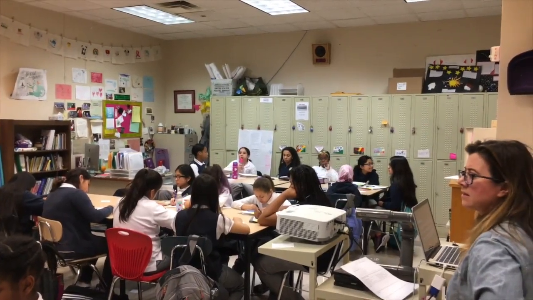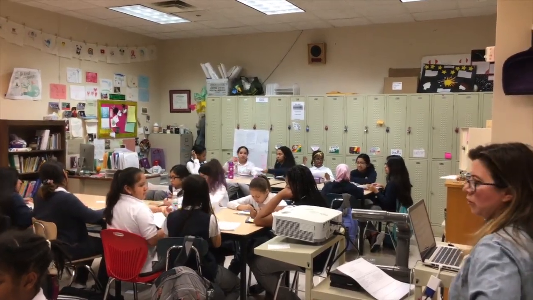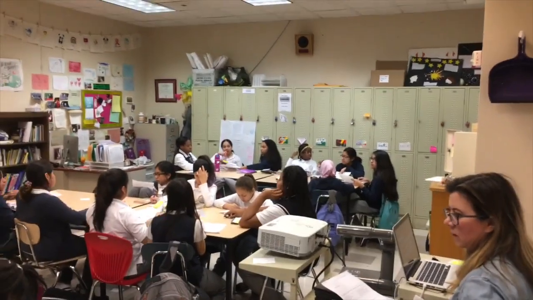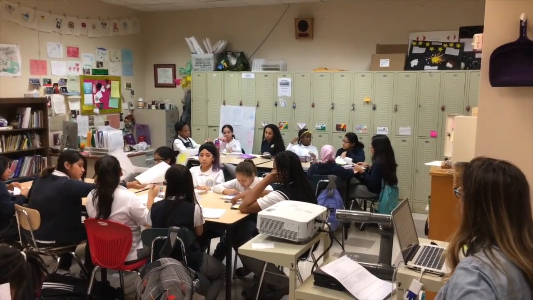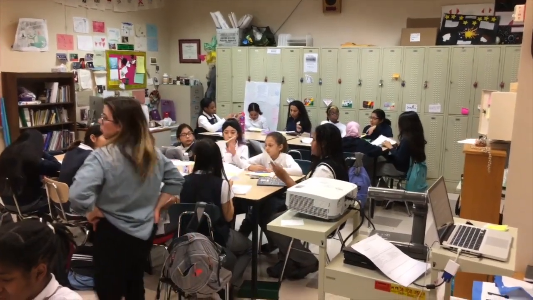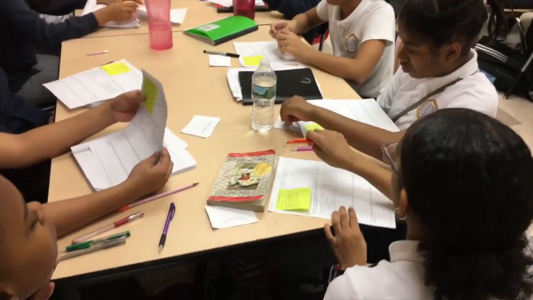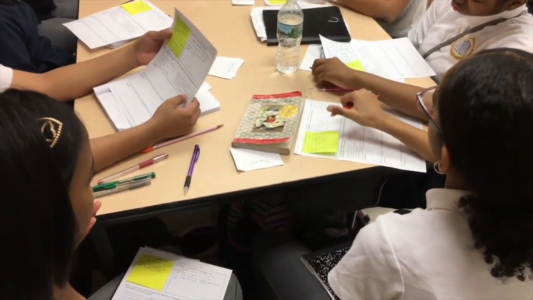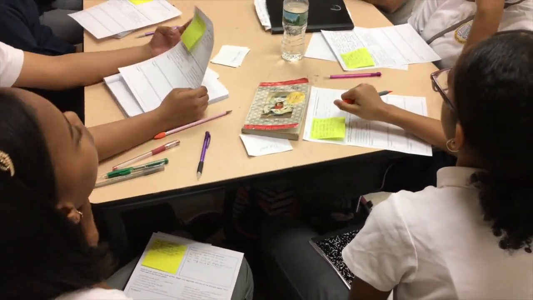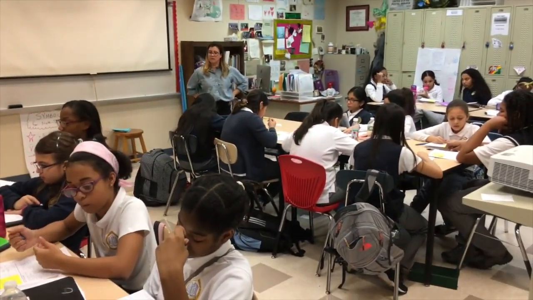Switch. Again, you're passing to the left. When you get your new paper, you become student number 2. Now you have 2 things to respond to. You have a sticky note, the original, and you have the other person's reaction to the sticky note, and you may respond to either one or both.